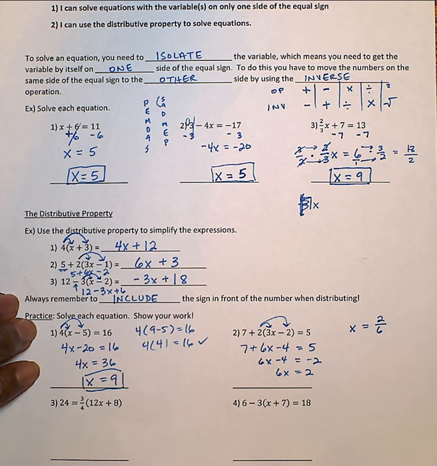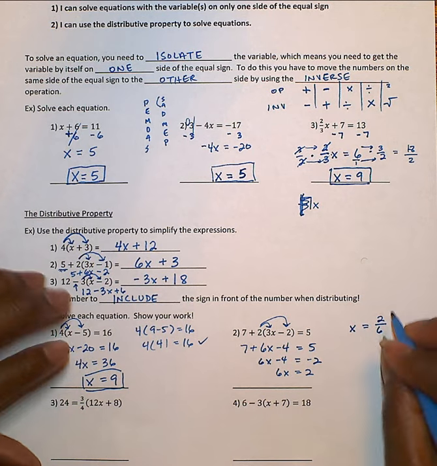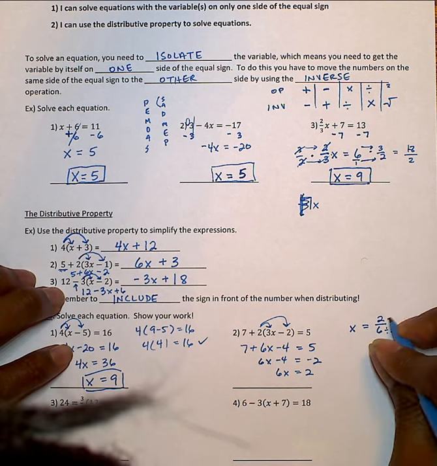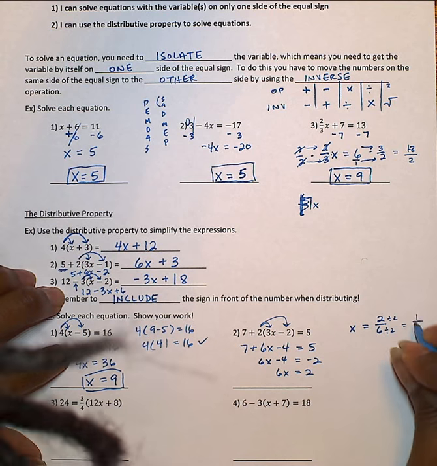Now, anytime you have a fraction, you should double check to make sure that it is simplified. That means there's no factors that go into both the numerator and the denominator. But for this case, there is. 2 goes into both. So I'm simplifying this. x is 1/3.